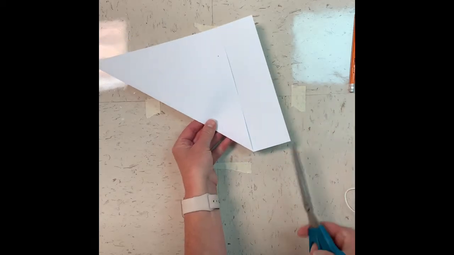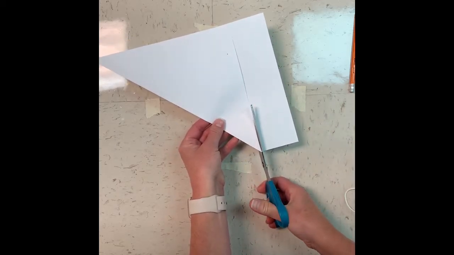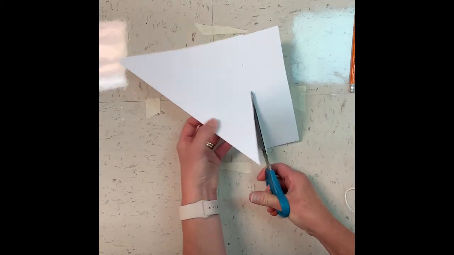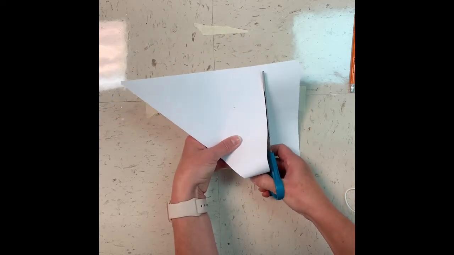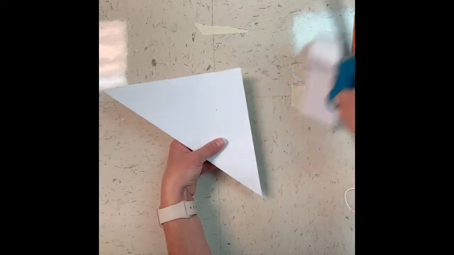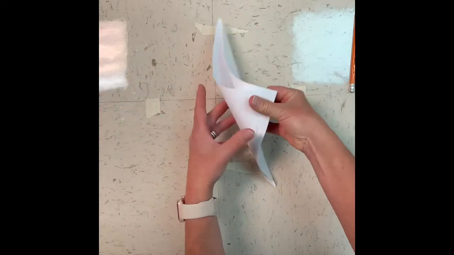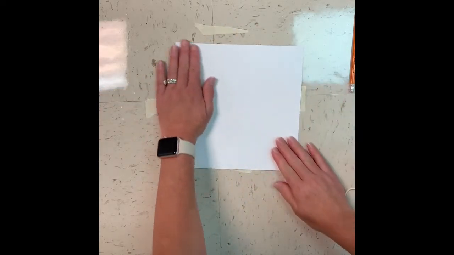And then I'm going to cut that rectangle off of the end. I'm cutting right up against that edge of the paper. And that's how you create a perfect square. Now I'm ready to get started with my project.